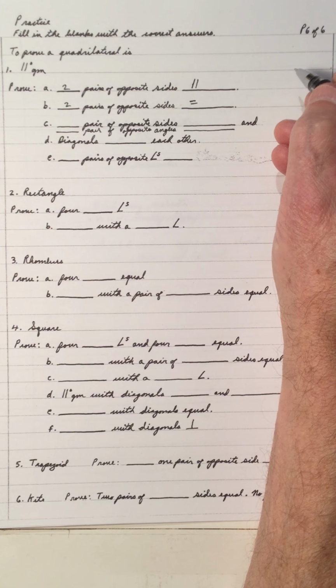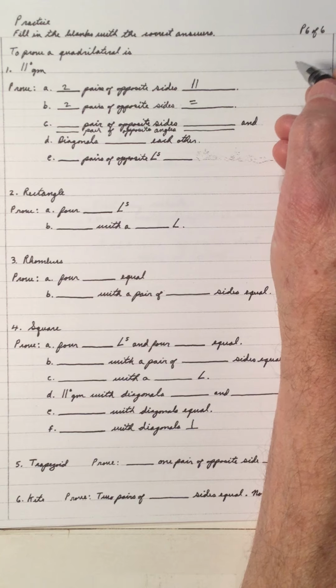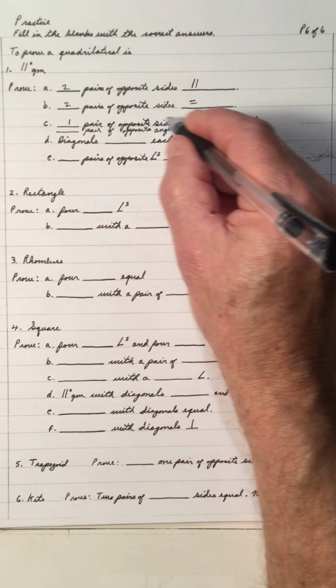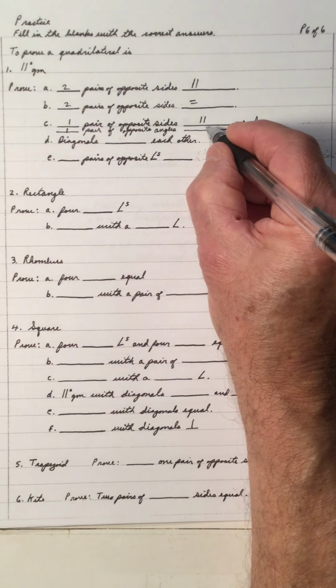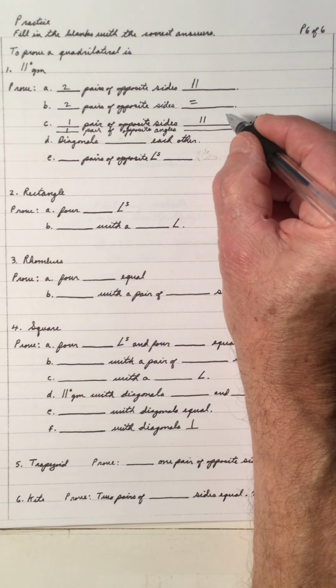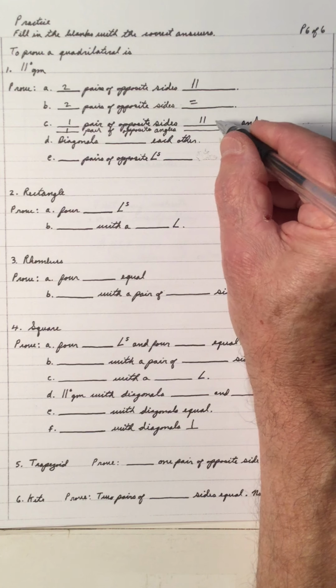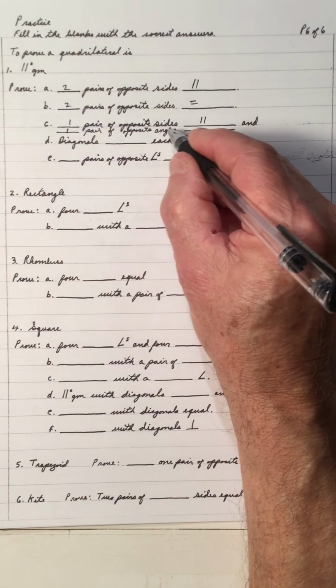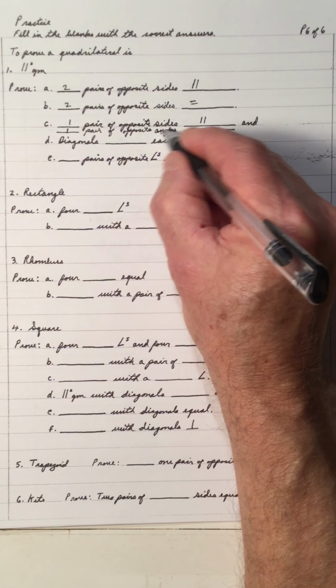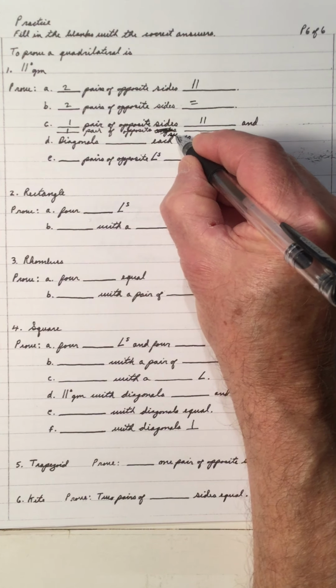I can prove one pair of opposite sides parallel and one pair of opposite sides equal, or one pair of opposite sides parallel and one pair of opposite angles equal. This little mistake here, this should be sides.